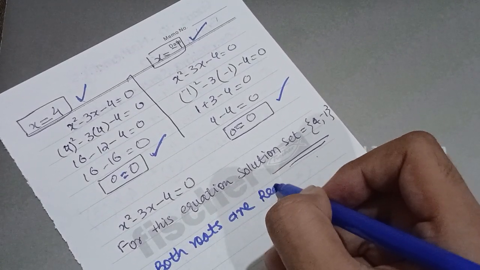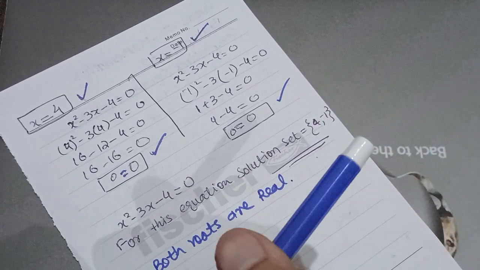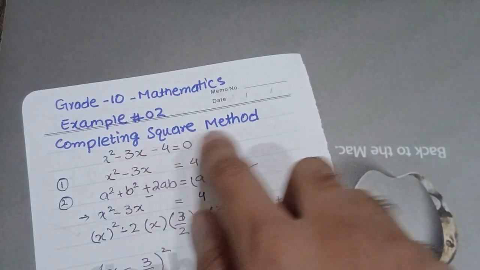So that's the way you can solve quadratic equations by the completing square method.